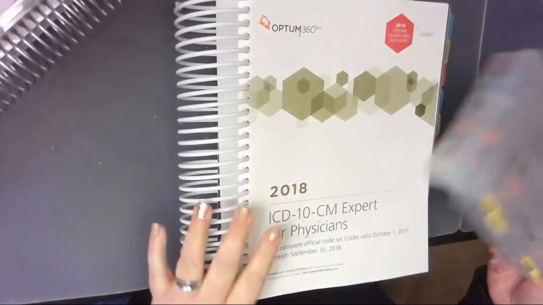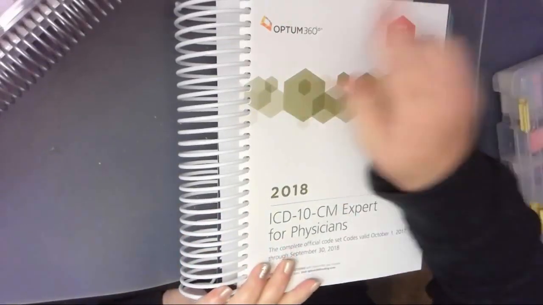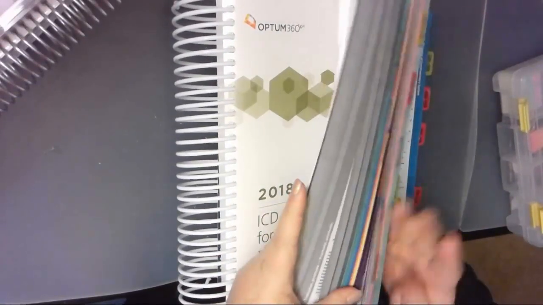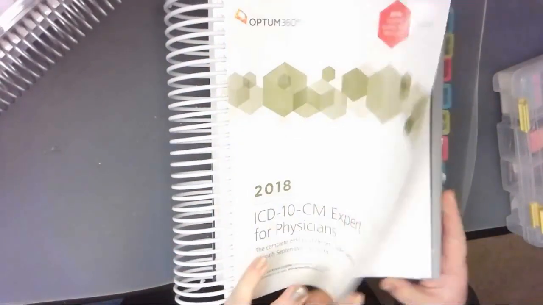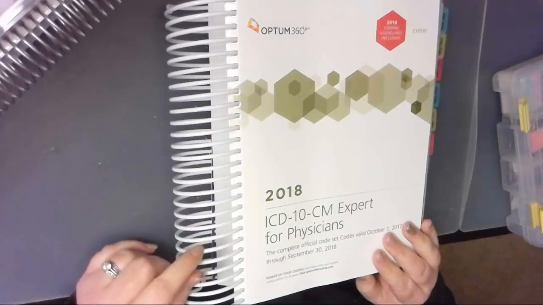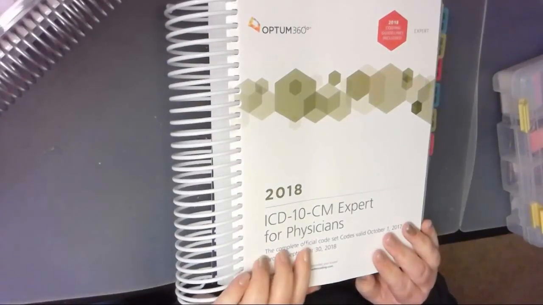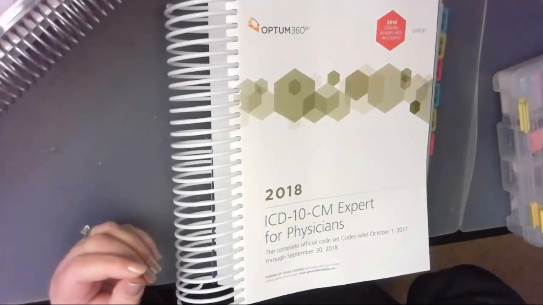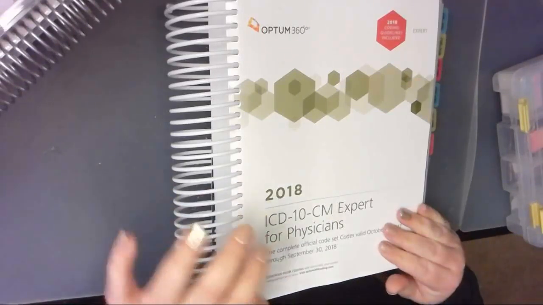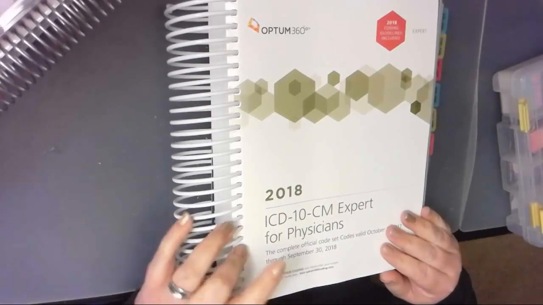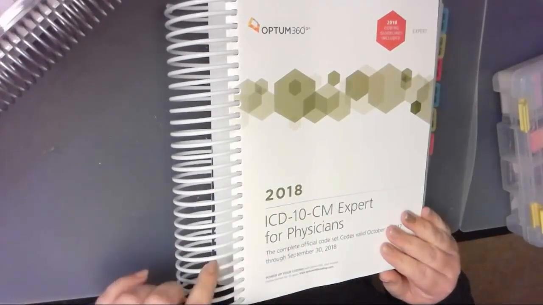So to the manual itself, I am a fan of these Optum 360 manuals. I like them because they are well color-coded, which makes looking up codes just a little bit easier. And I like the layout. I also like that in the last couple of years they have made them spiral bound, which is really nice if you order the Expert Edition. I'm not sure about the other ones. I think a couple of the other ones may still be in bound format, but the Expert Edition for the last 2 years has been in spiral bound format, and that's really nice.